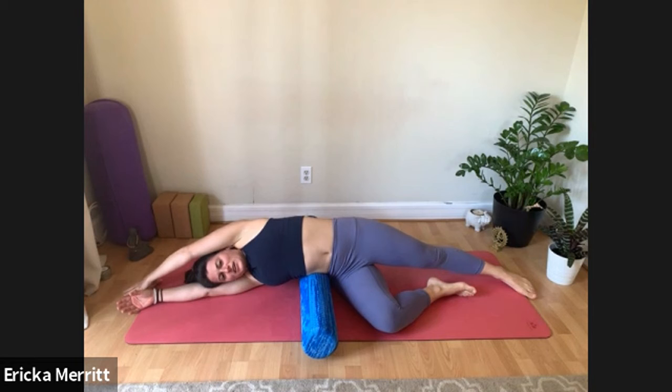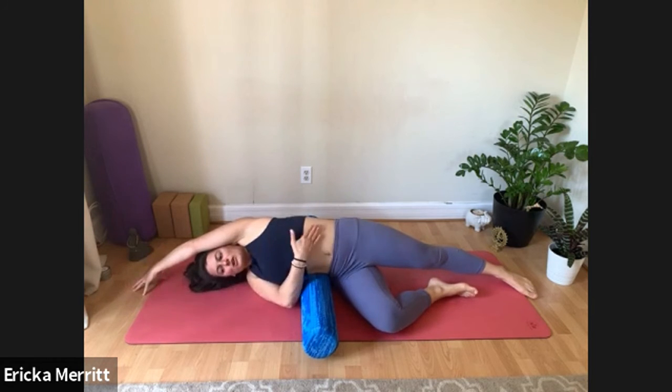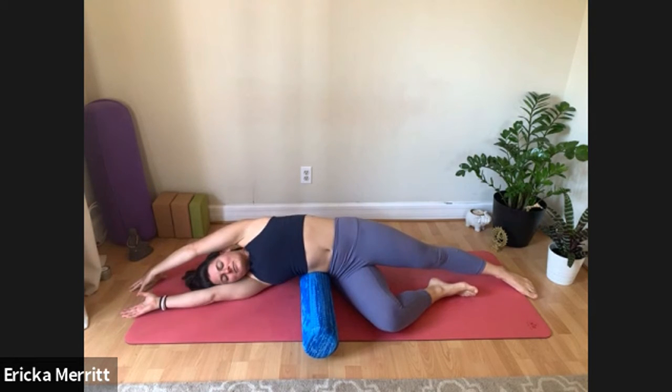so that I feel this lengthening as well as this pushing down and grounding to create a little ground reaction force. So as I push down through my hands, there becomes more length in the side.